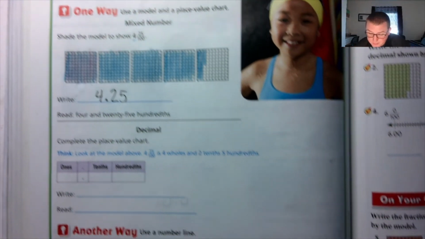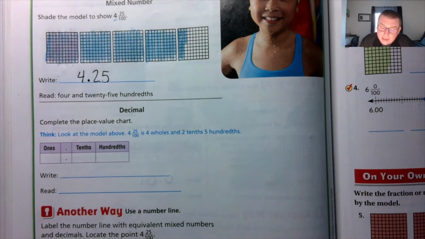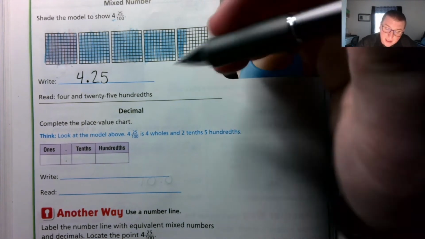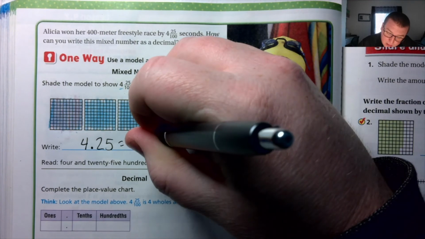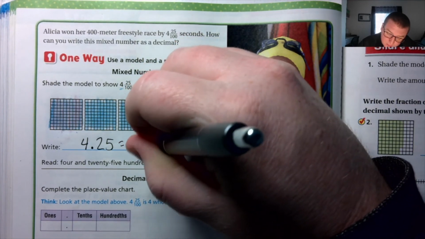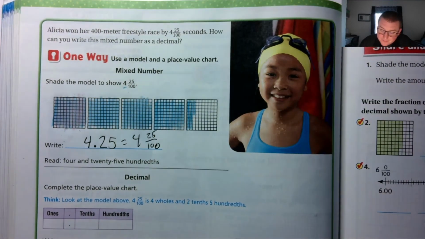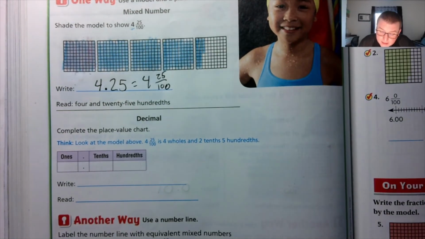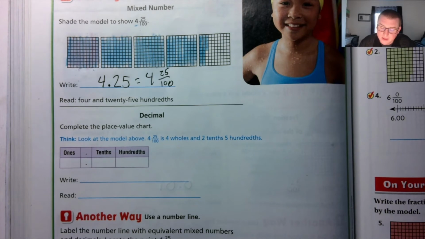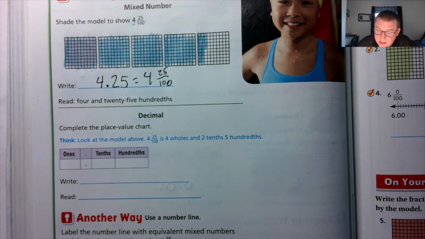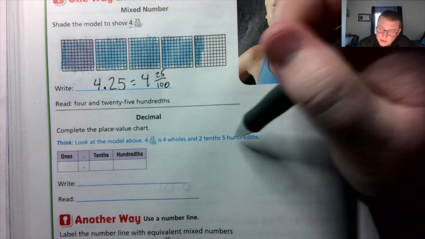So this one says to complete the place value chart. And actually, I don't know if I was supposed to write this as a fraction or a decimal, but these are both equal to each other. Yeah, it says, oh, I was supposed to write it as a mixed number. I jumped ahead, I'm so sorry. It's okay, though. It says, complete the place value chart. Think and look at the model. 4 and 25 hundredths is 4 wholes, 2 tenths, and 5 hundredths.